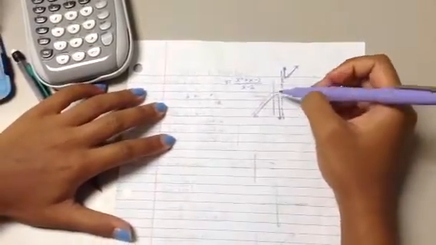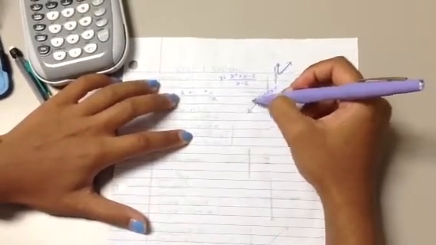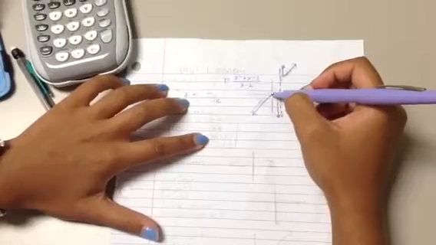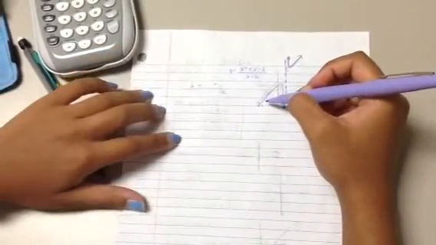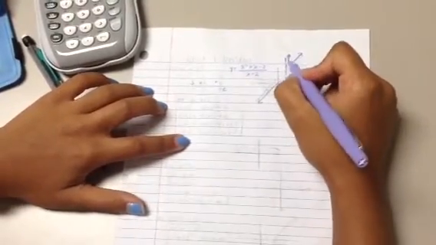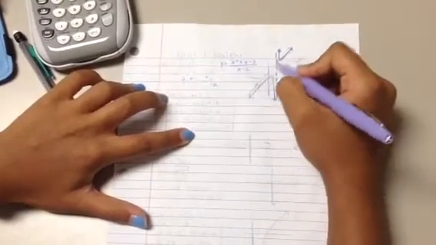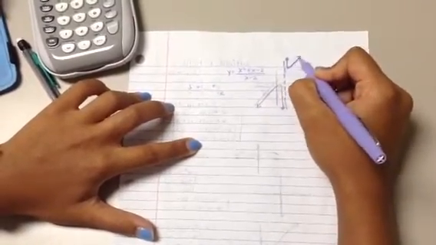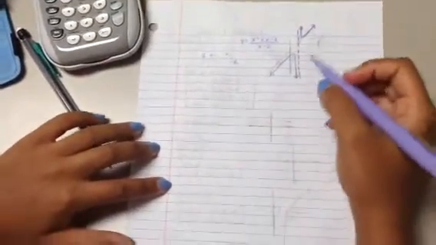So when x approaches negative infinity, going this way, f of x approaches the slant asymptote x plus 3, and it goes towards the left, therefore there's the negative sign. And when x approaches infinity, going this way, f of x approaches the slant asymptote x plus 3 and goes towards the right, which is why you have the positive sign.